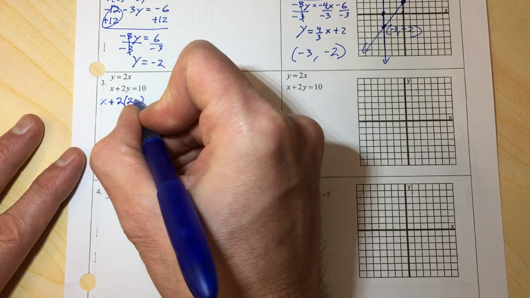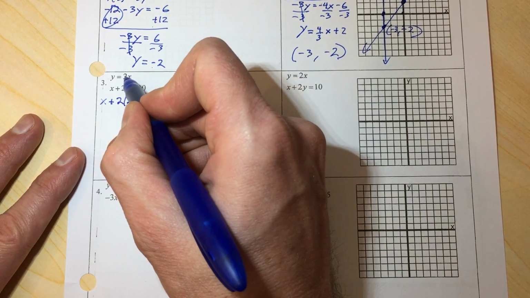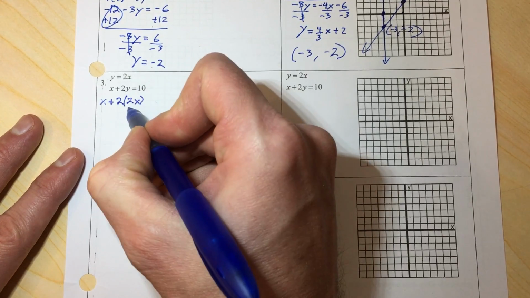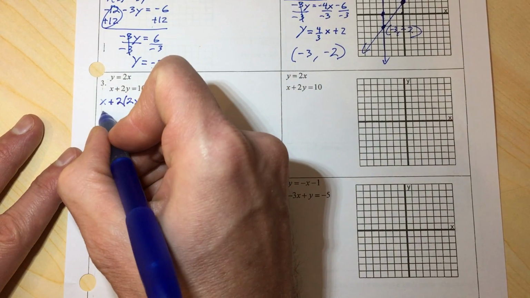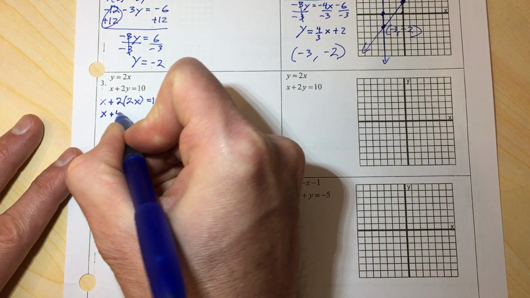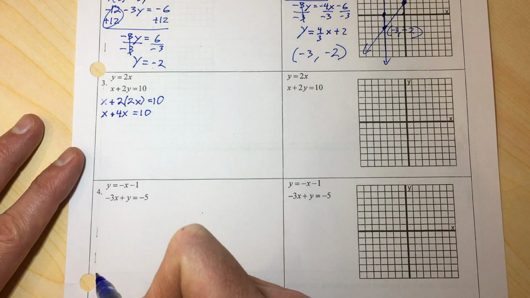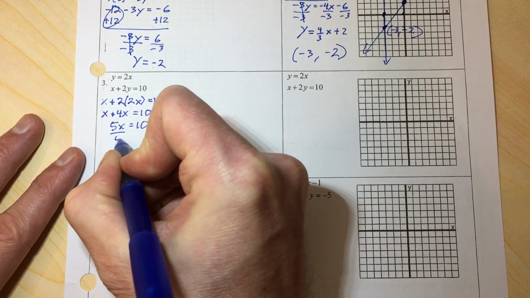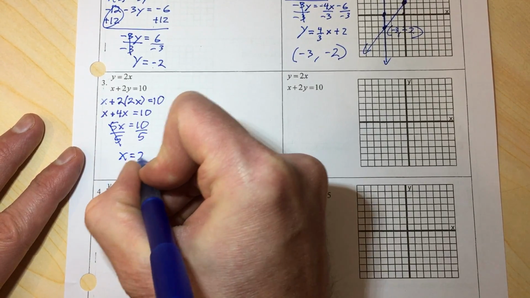So I've got 2x. I'm taking my 2x and substituting it for y. This 2x is this 2x. And I've got x plus 4x equals 10. And so I've got 5x equals 10, divide by 5, divide by 5, x equals 2.